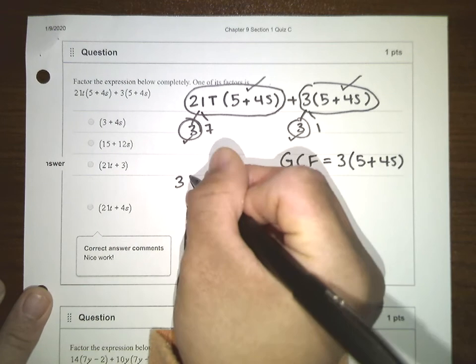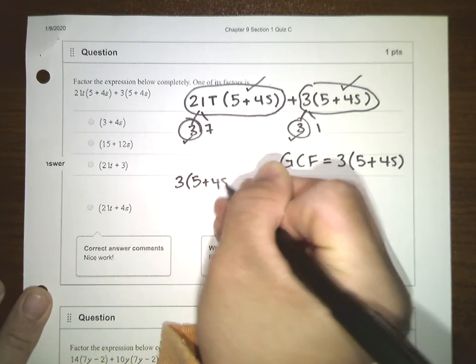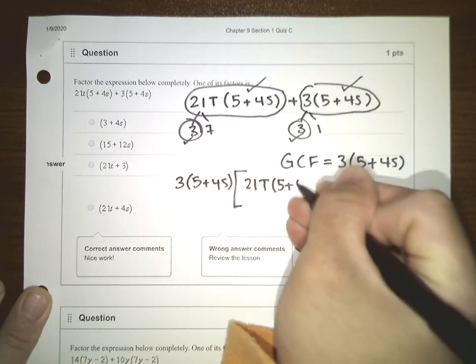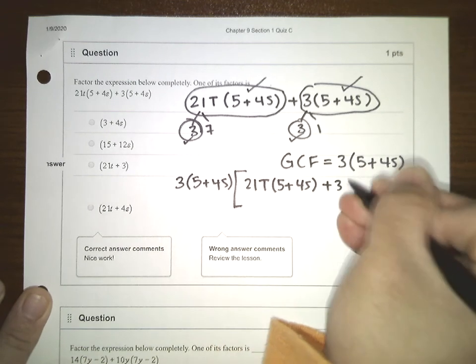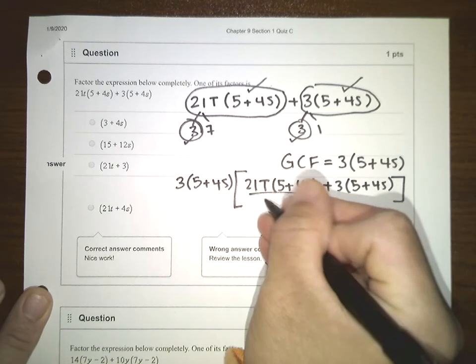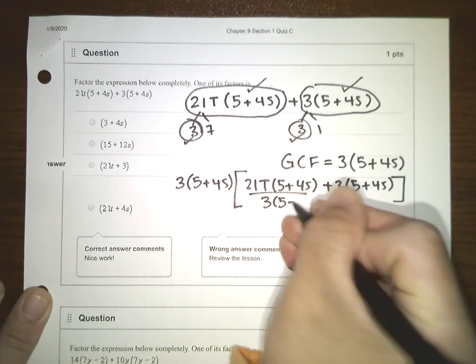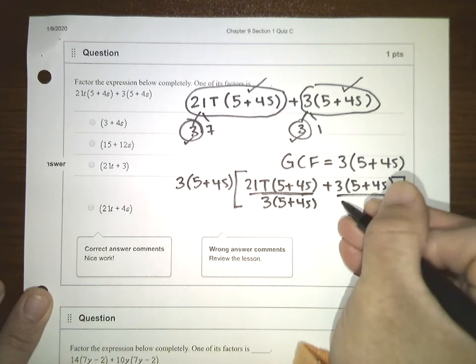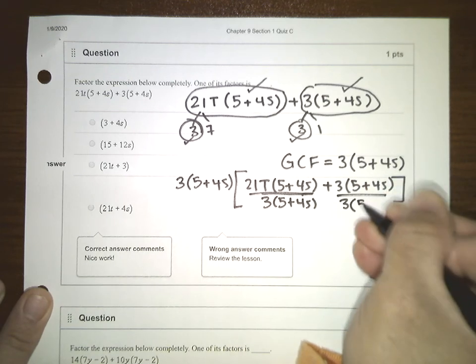So I have 3 times (5 plus 4s), and then I have 21t times (5 plus 4s) plus 3 times (5 plus 4s), and I do the same thing that I've been doing, so don't let the extra parentheses here distract you, because they're meant to distract you here.